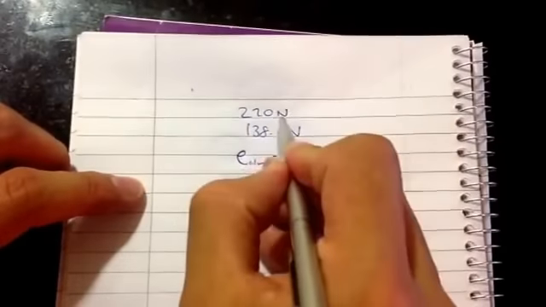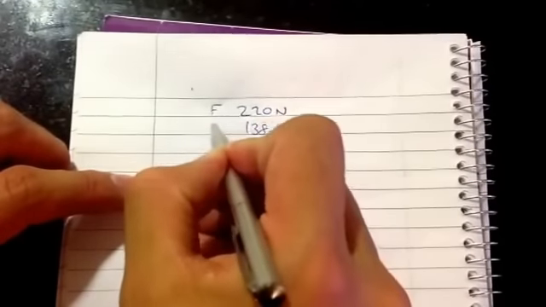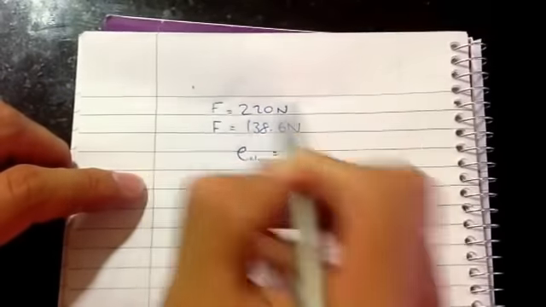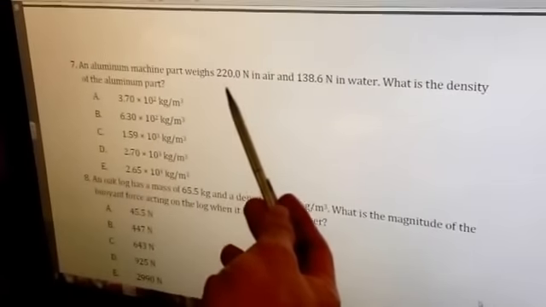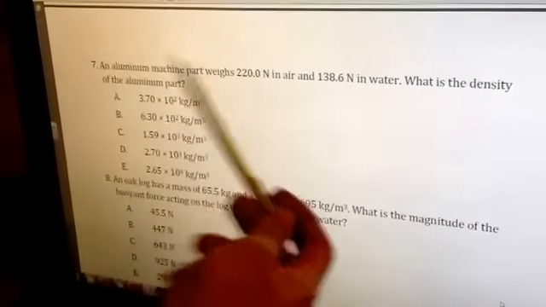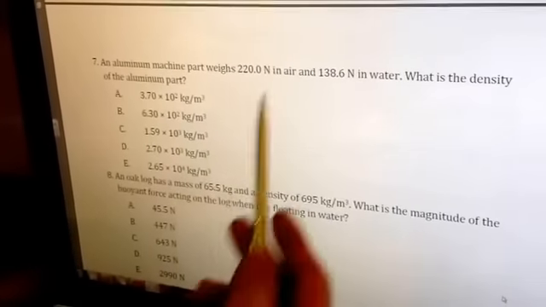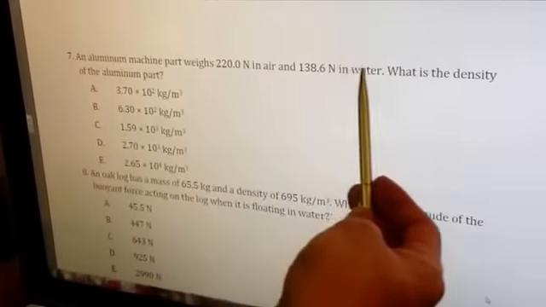Okay, so newtons tells us these two are forces, but how can we identify which force is which? Should we just number them 1 or 2? Well, here's the clue. An aluminium machine part weighs 220 newtons in air, so weight is Fg, and this much in water. Okay, so let's draw that.